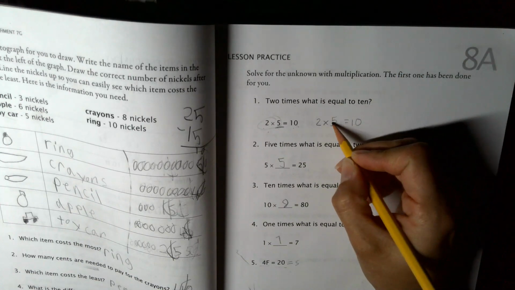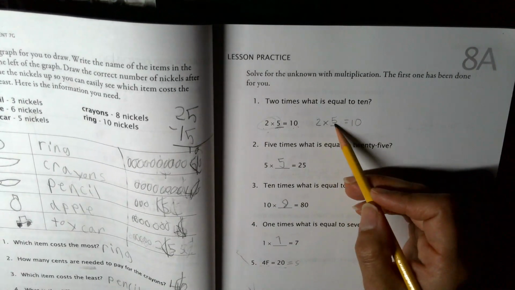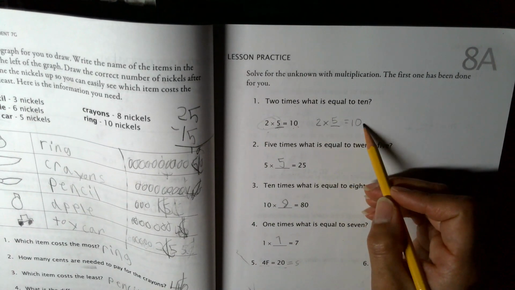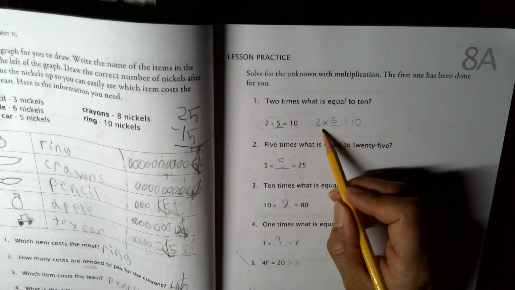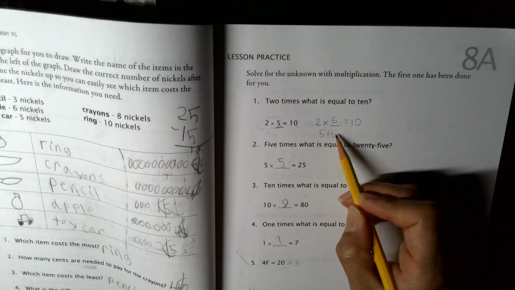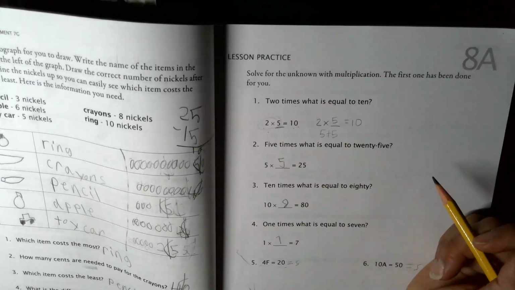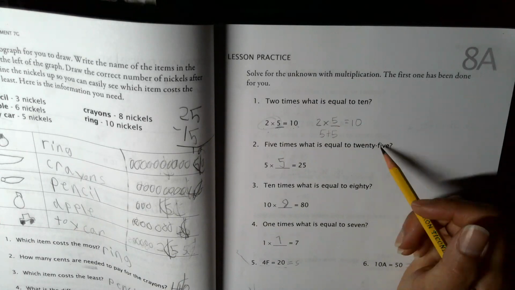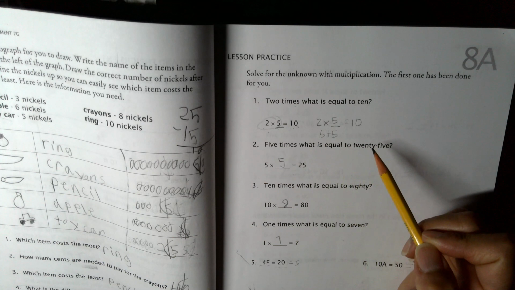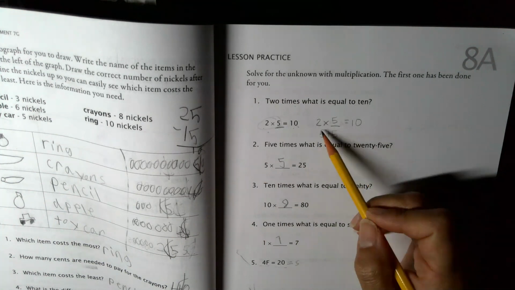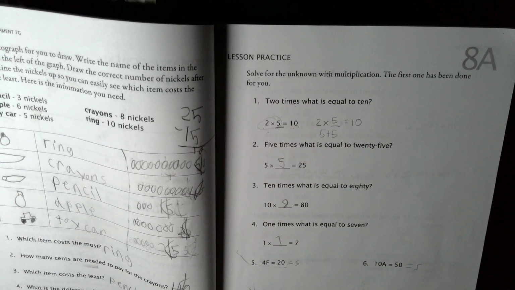so we would know it's 5. Or we could say, okay, which number do we double? Do we count 2 times to get 10? And then if we know our doubles, we would know it's 5 plus 5, so we know this would be 5. And if we have already learned our 2's and have mastered them, then we would know that 2 times 5 is just 10.